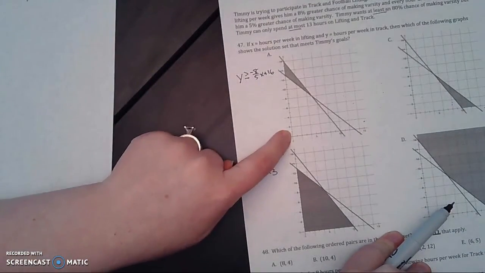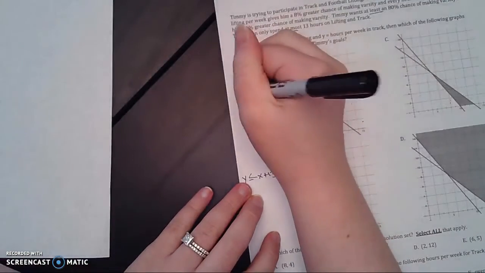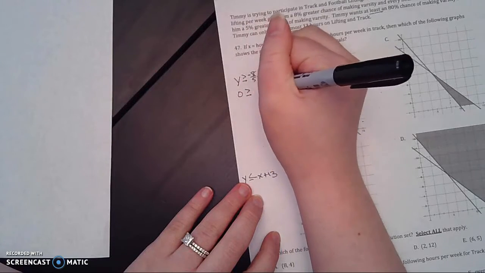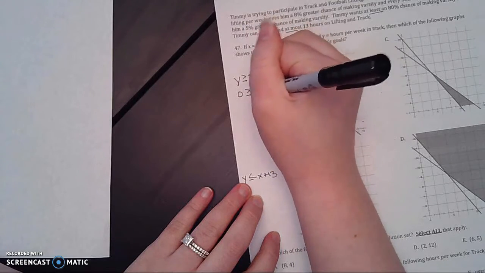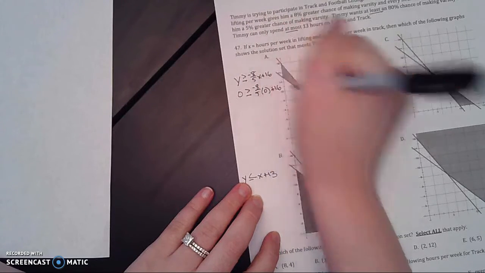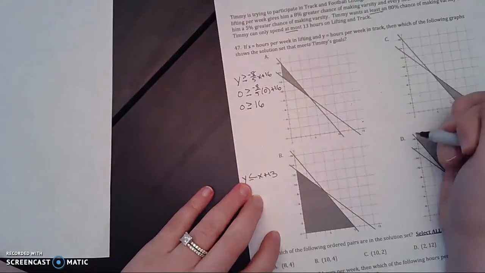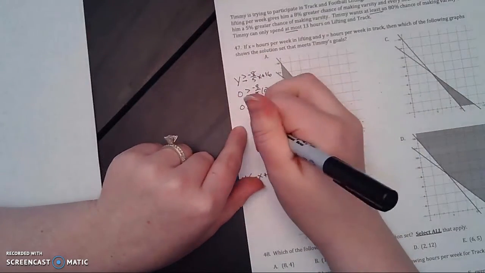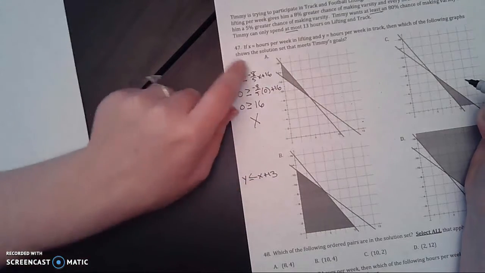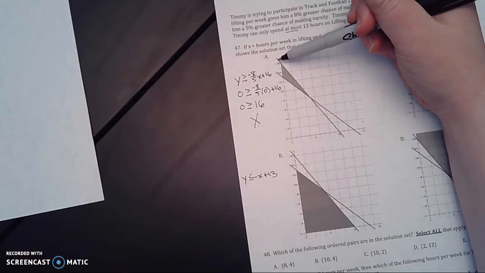We always choose 0, 0 unless it falls on the line. Is 0 less than or equal to negative 8/5 times 0 plus 16? So therefore, is 0 greater than or equal to 16? 0 is not greater than or equal to 16. So let's look at that line in the shading. I'm just going to use A.